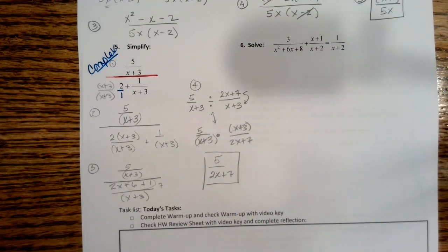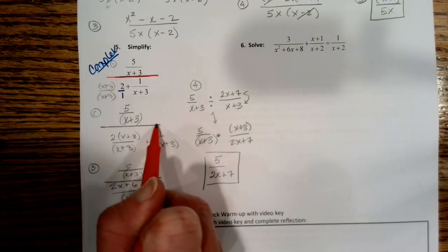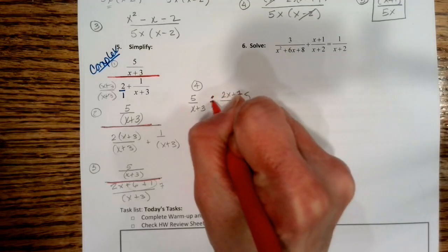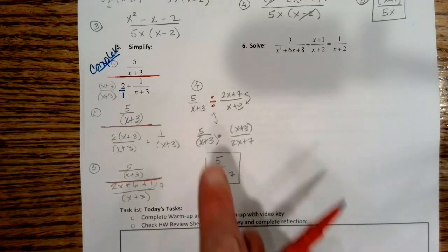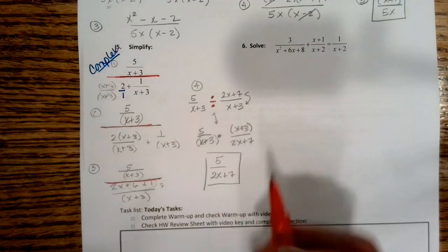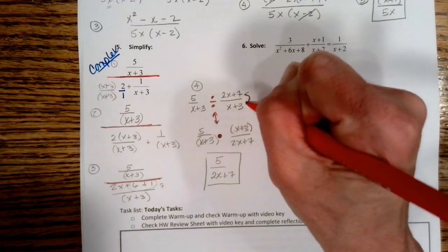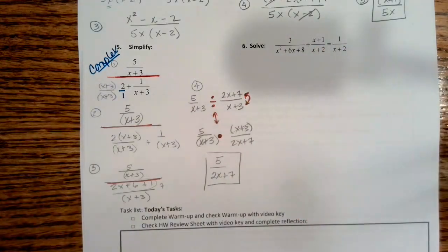Keep in mind, this fraction bar divides our numerator and denominator, becomes our division of our top and bottom fraction, and then of course that's what becomes multiplication when we flip these two fractions.